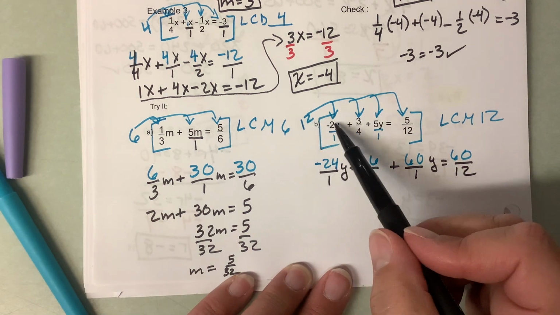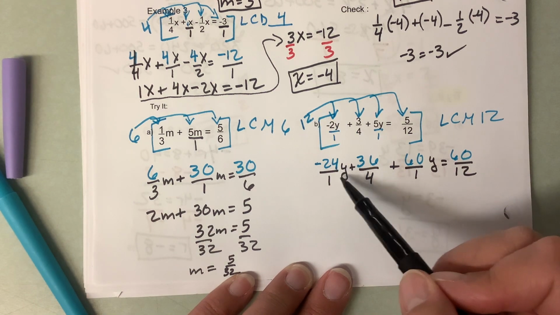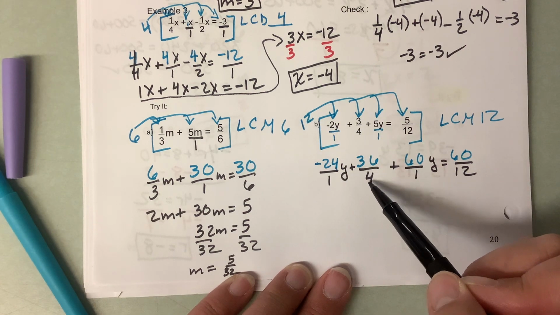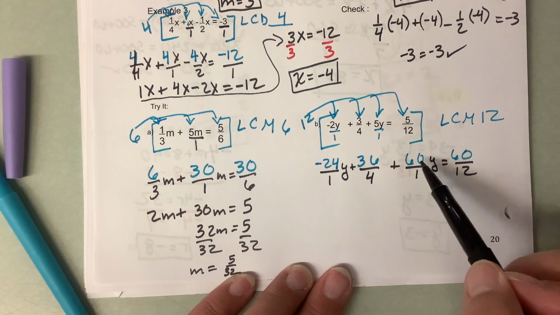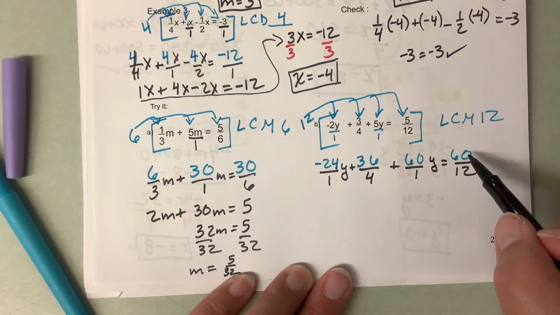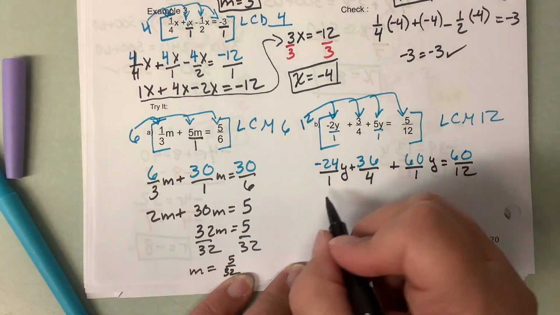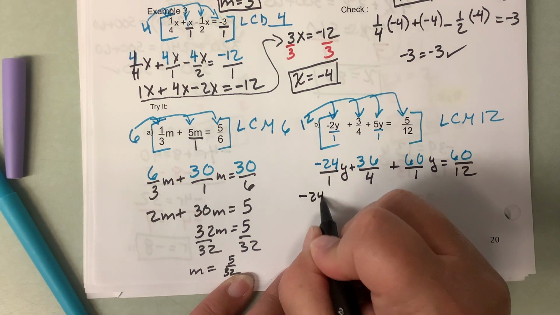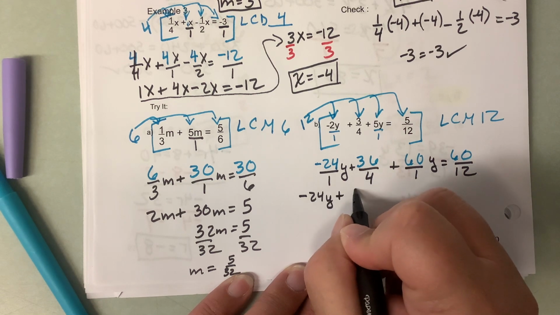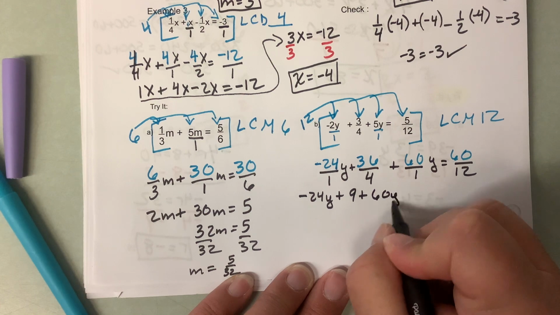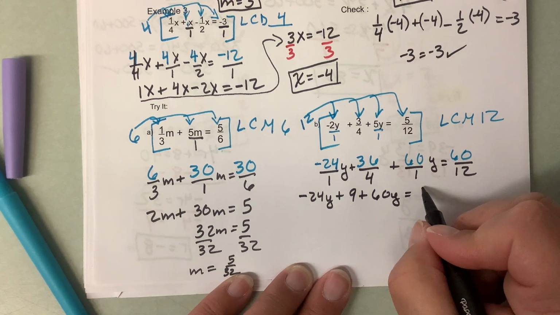All right, so 12 times -2 is -24y divided by 1. 12 times 3 is 36 divided by 4. 12 times 5 is 60 divided by 1y. And 12 times 5 is 60 divided by 12. Okay, so lots of space. -24y plus 9 plus 60y equals 5.